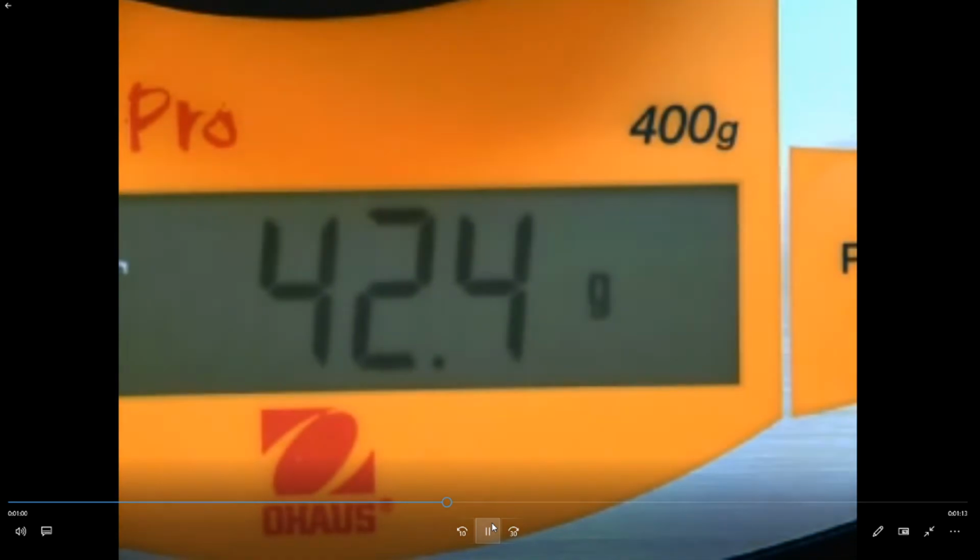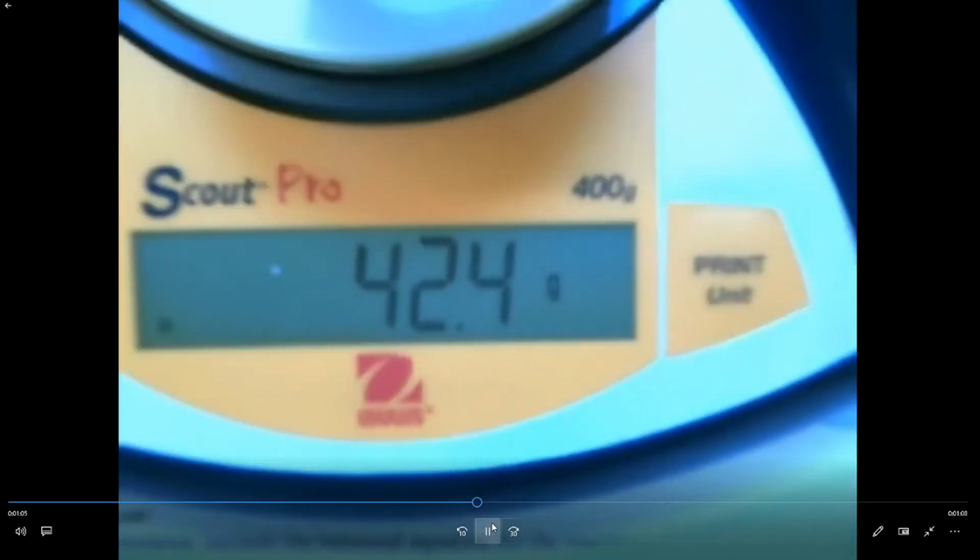So that was the acetic acid we added to the cup. And we took the reading of the mass again. Notice what's on the balance when we write this number down.